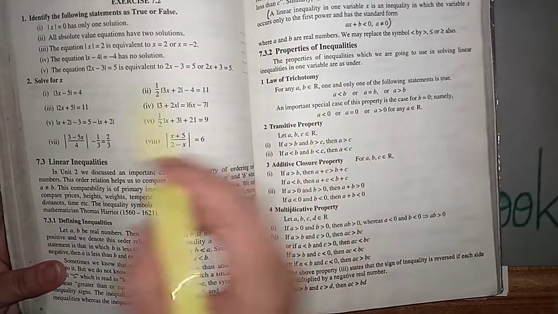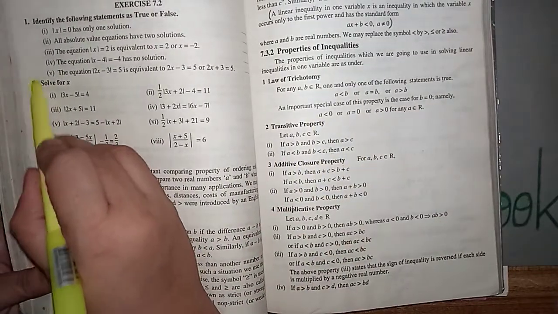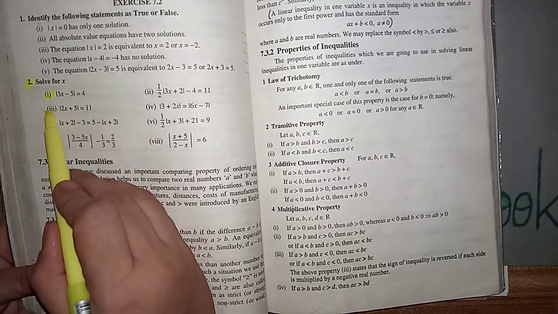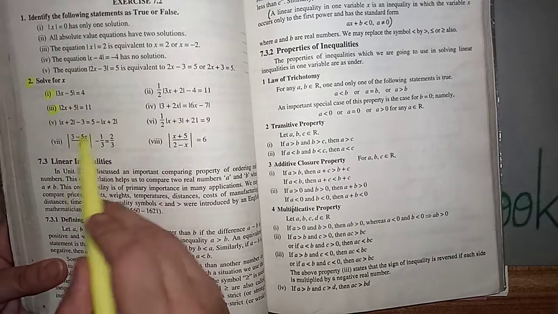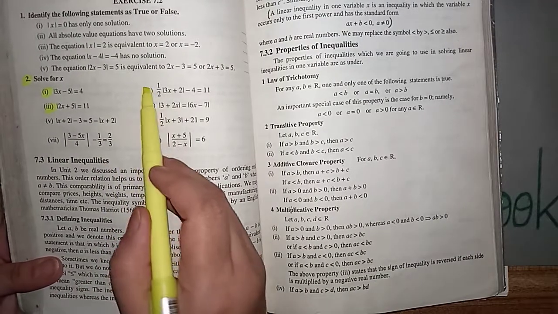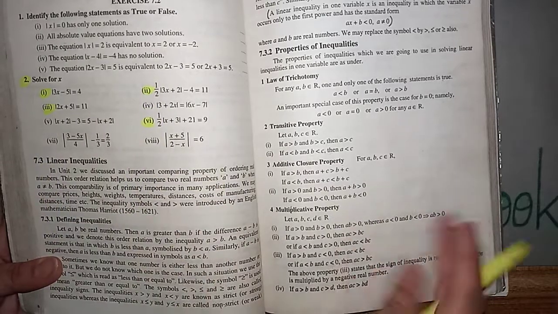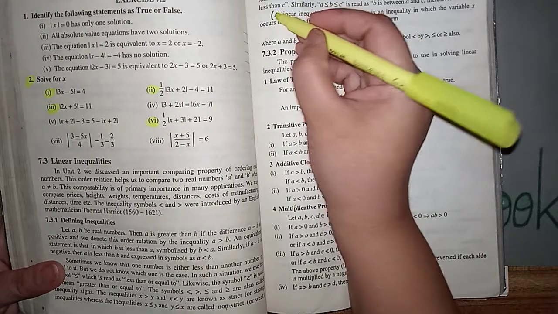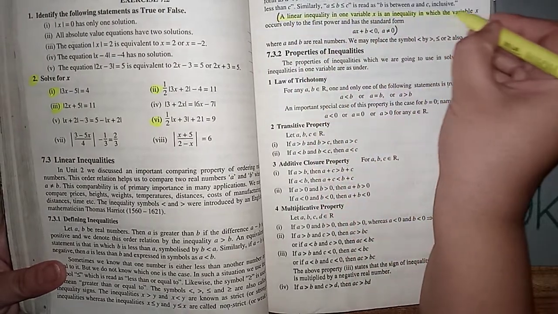Exercise 7.2, question number 2. Important for short question answers. First part, third, sixth one, second, this. Definition of linear inequality. Important definition.